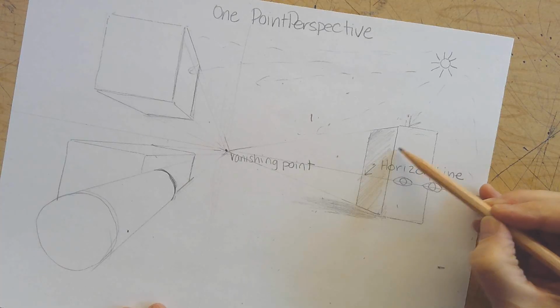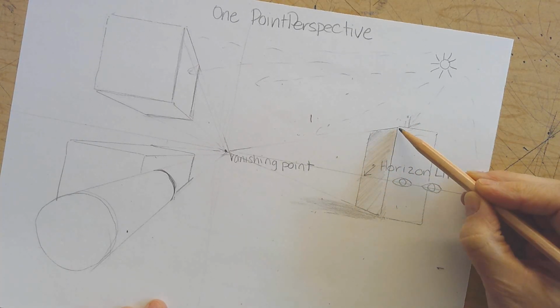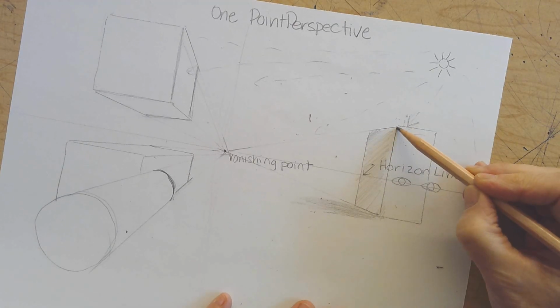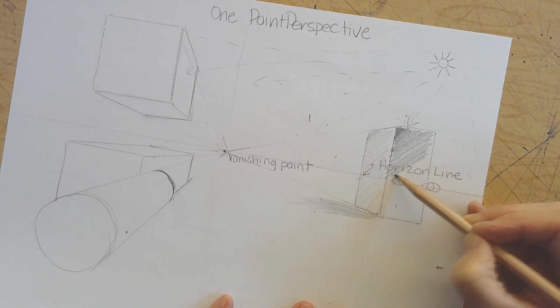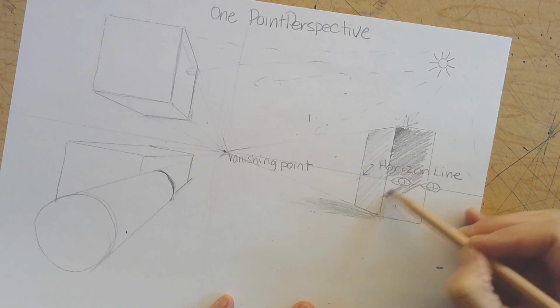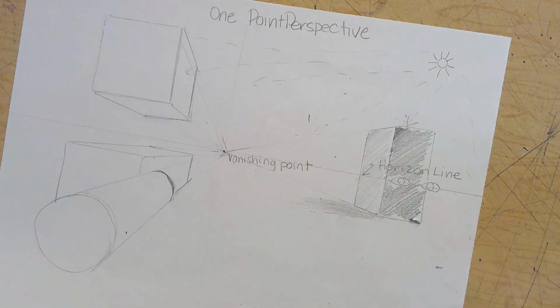This might block more sun. It just depends on how we see it. Maybe the sun is more blocked on this side. So maybe this will be a different shade, maybe a little bit darker. So each side of a cube will be a different shade because it faces the sun a different way.